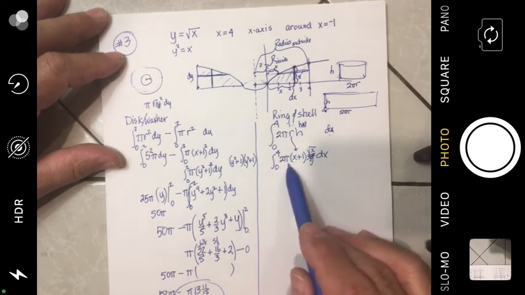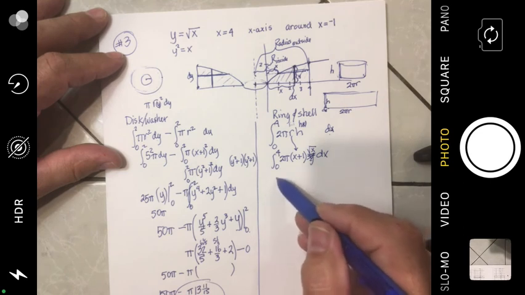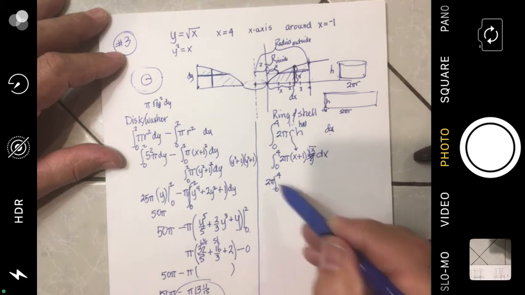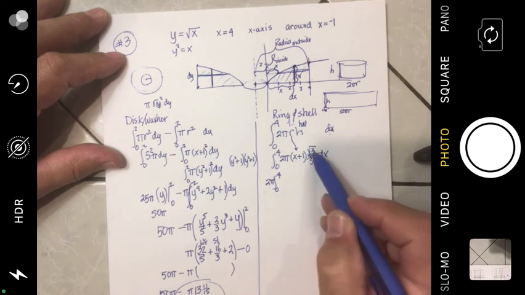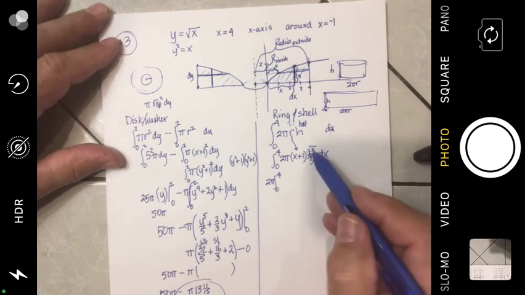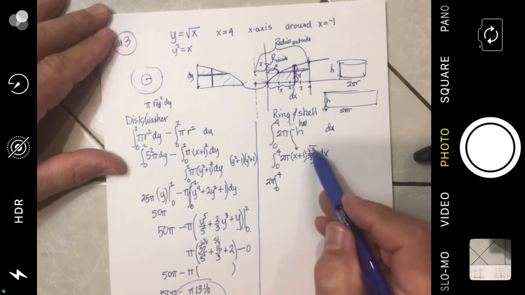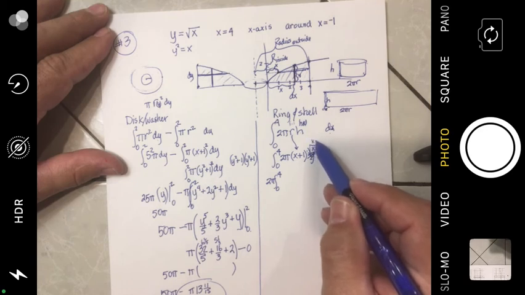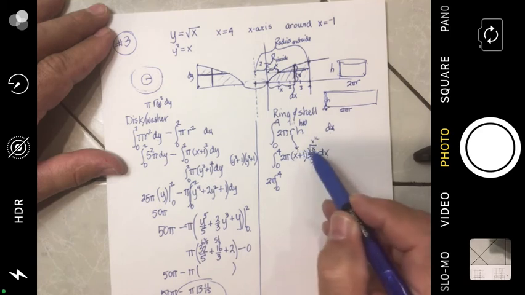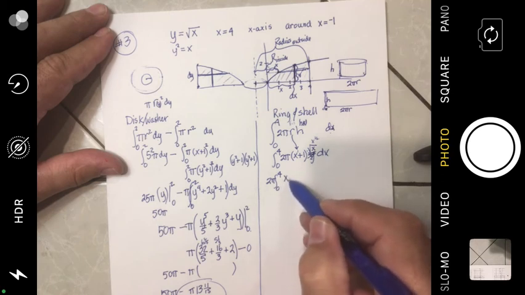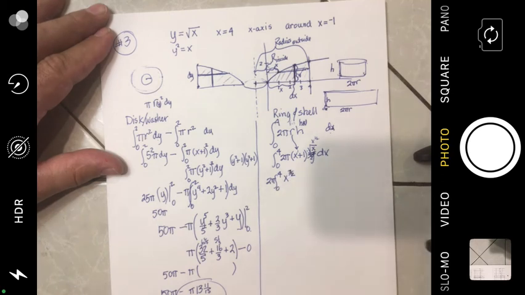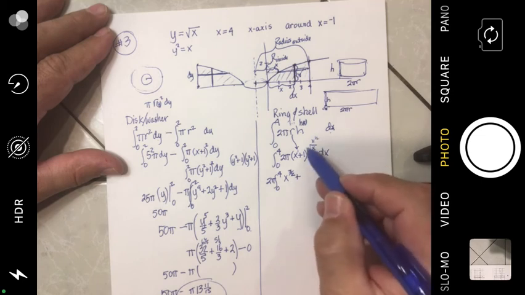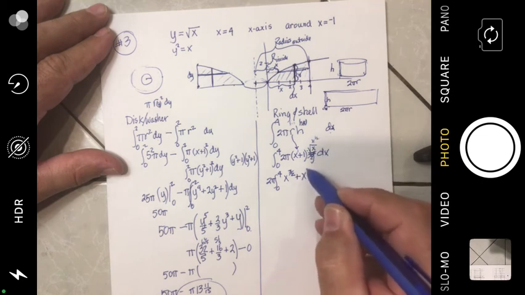The 2 pi is a constant, so we pull it out and we get the integral from 0 to 4 of 2 pi. I can distribute the square root. I can't integrate this separate from this because they're times. That's why we do all this stuff in the last chapter. But we can distribute. This is x to the 1. This is x to the 1/2. So you add the powers, so we get x to the 3/2 plus x to the 1/2 times 1 is x to the 1/2.